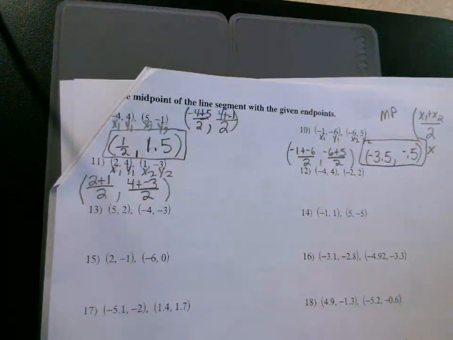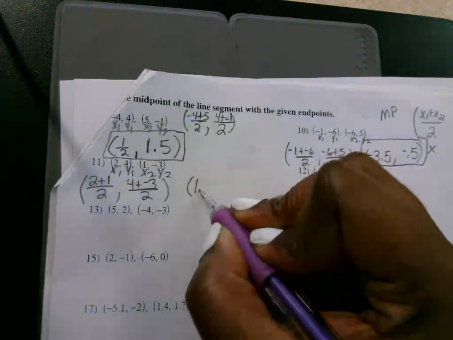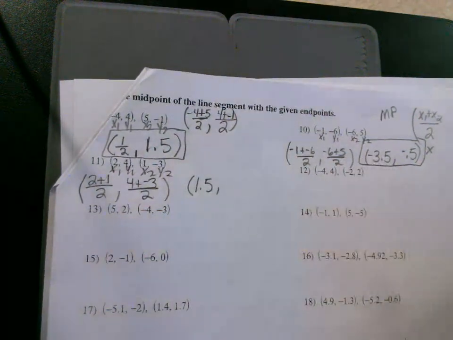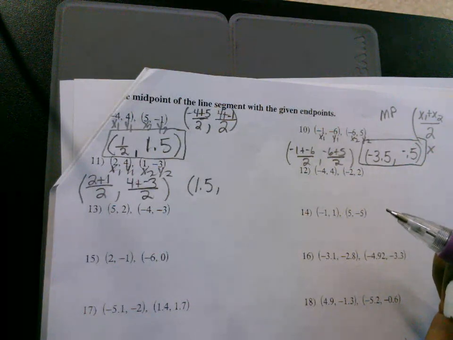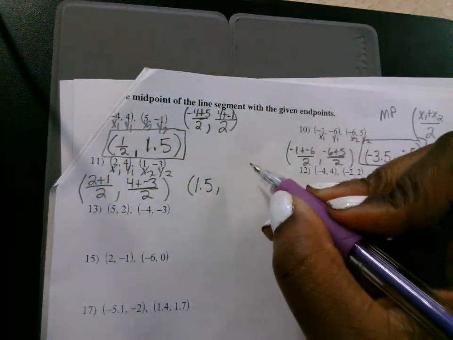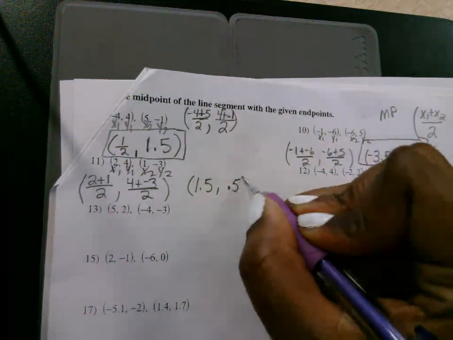What is 2 plus 1? 3. What's 3 divided by 2? 1.5. What's 4 plus a negative 3, or just 4 minus 3? 1. What's 1 divided by 2? 0.5.